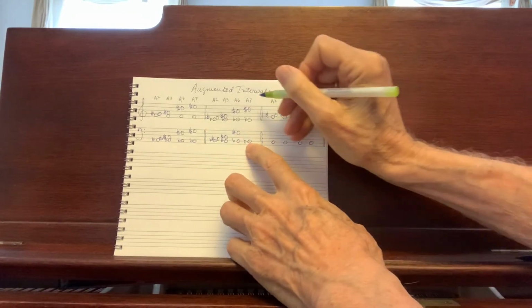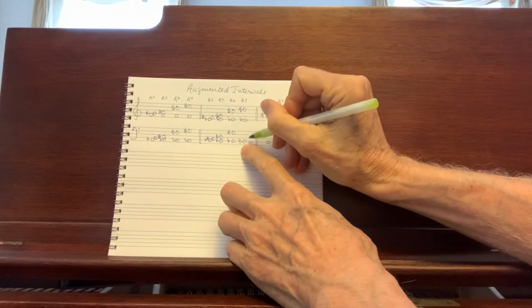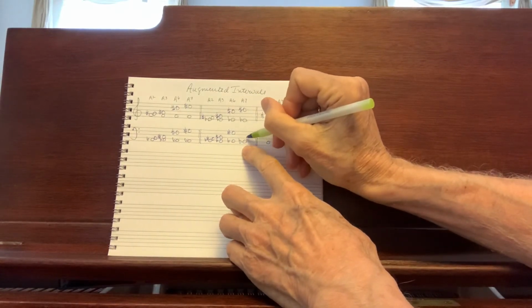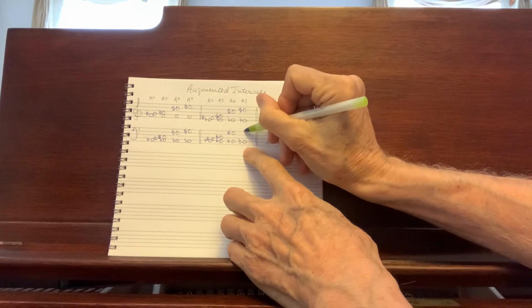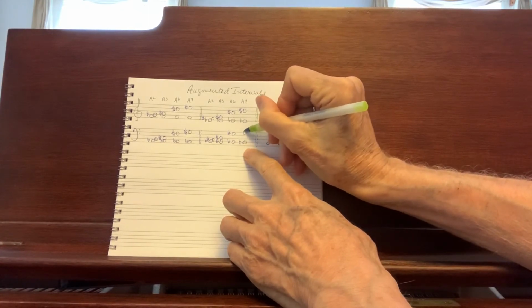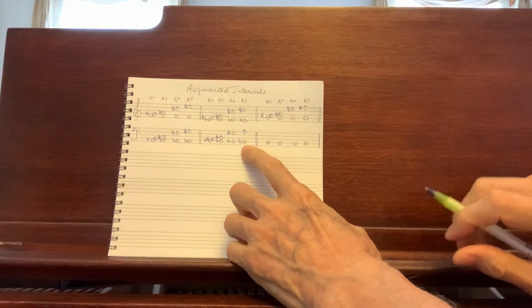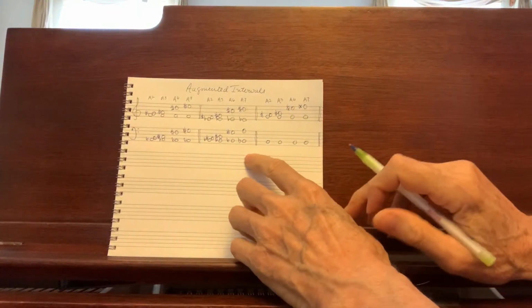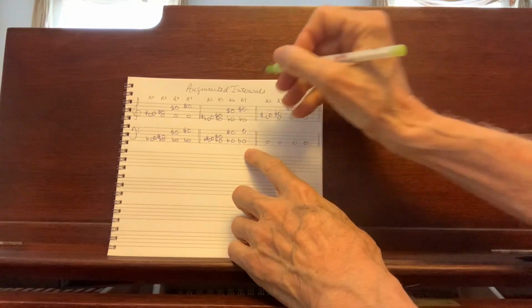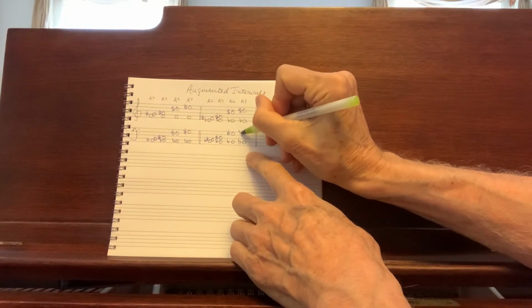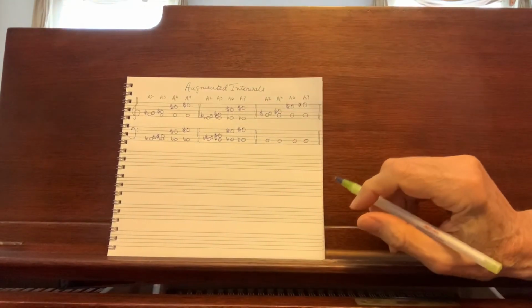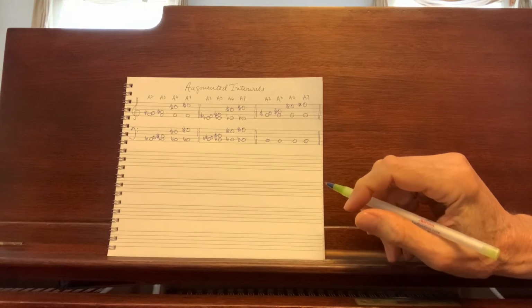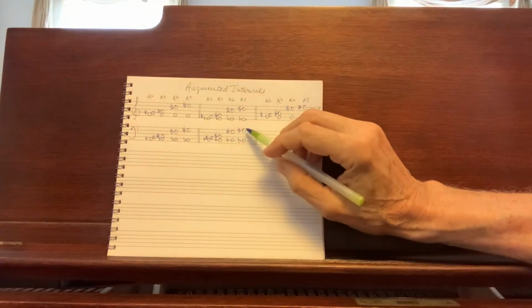All right, I need an augmented seventh above B flat. I go 1, 2, 3, 4, 5, 6, 7. That brings me up to A, some kind of A. From my knowledge of the B flat scale, I know this is the first note and the seventh note, therefore it's a major seventh, and I'm going to make it even wider by sharpening that A. So B flat to A, major seventh, B flat to A sharp.